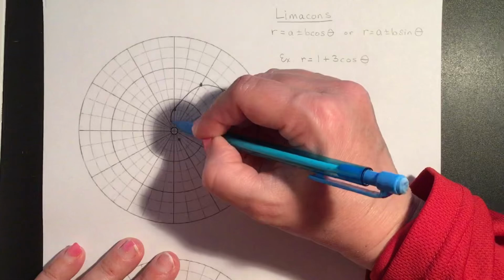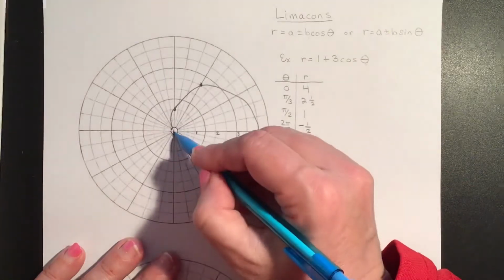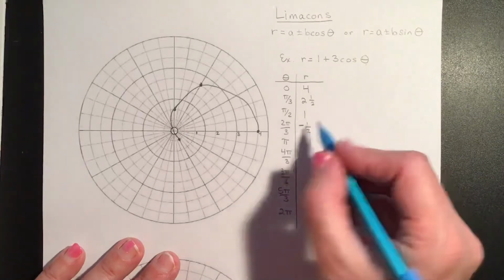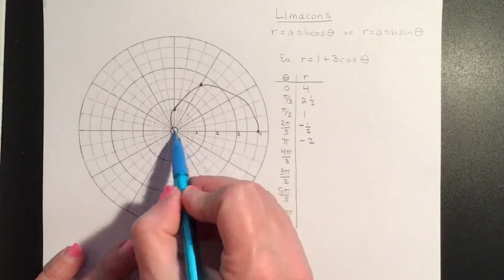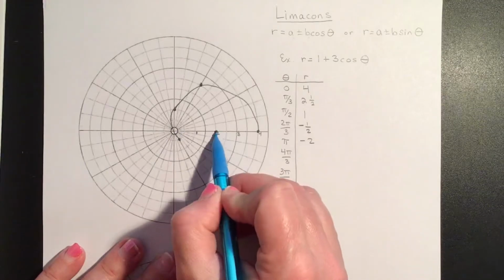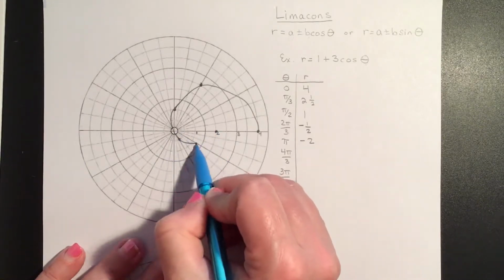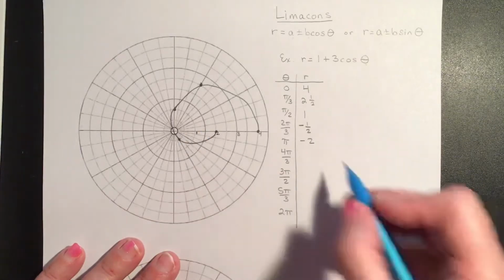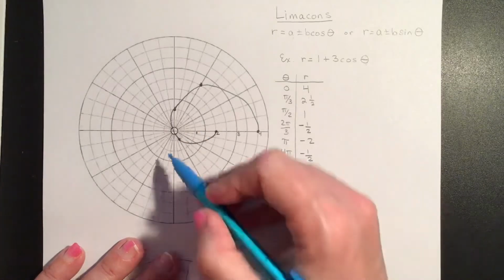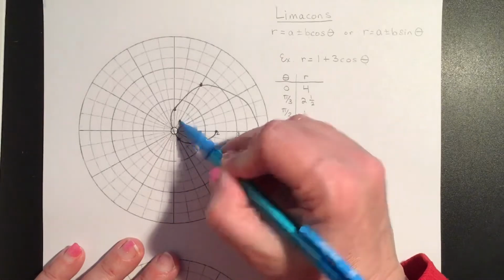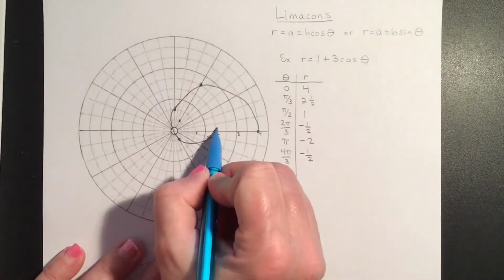So it has swooped around, and it's actually going to pass through the origin. Pi gives us -2. So pi is the angle directly to the left, but we're going -2, so we're heading back this way. So notice how this curve is like coming back on itself already. 4 pi over 3 is -0.5. This is your 4 pi over 3 angle, and -0.5 would be here. You should start seeing symmetry now.